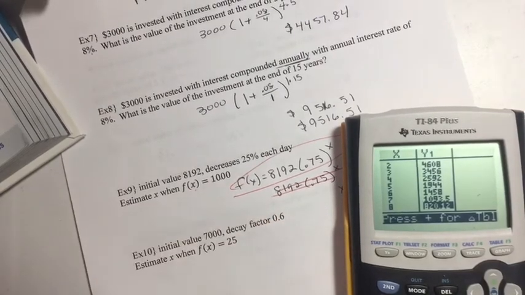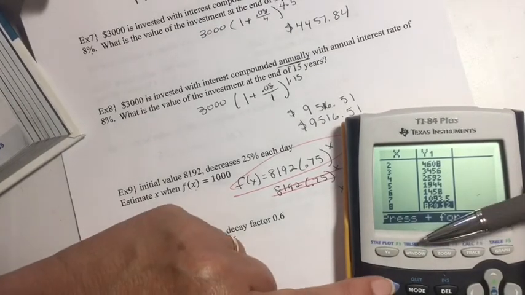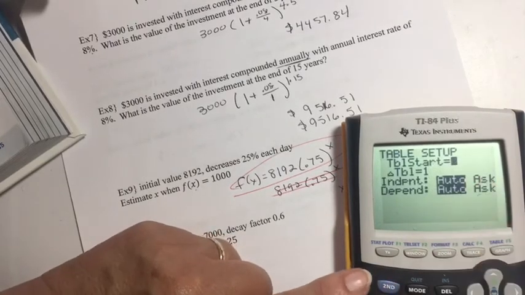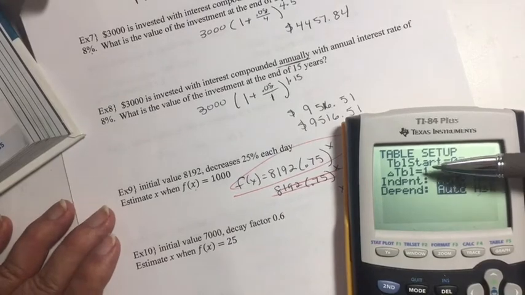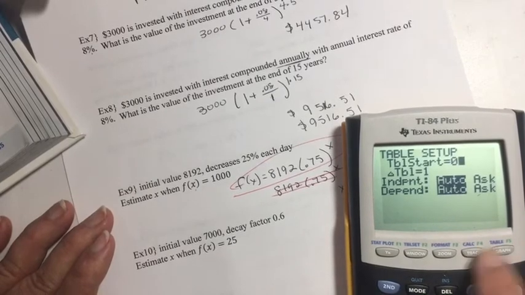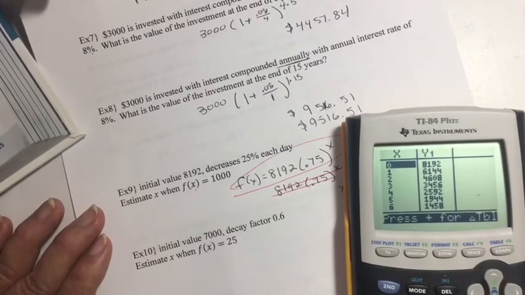Now, your table might look a little bit different than mine. Let's all get to the same place. You want to go to second and then the table set. Make sure your table starts on 0, counting by 1, that's our delta, and that these are both automatic. Once that's done, go ahead and do second table again, and you should see that your table is starting on 0.